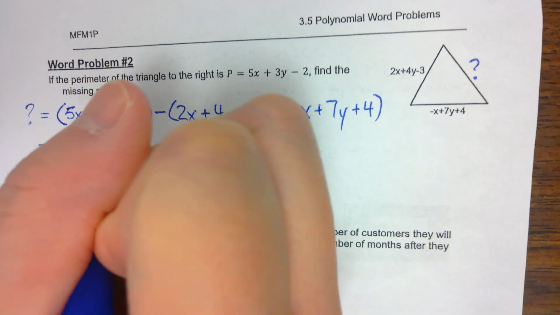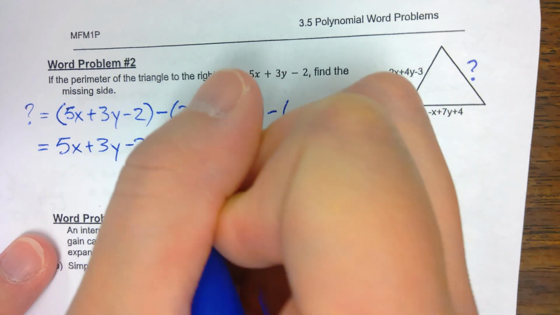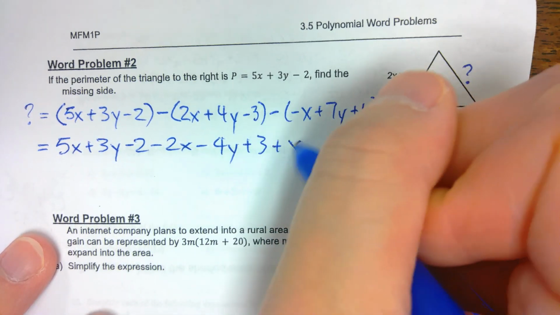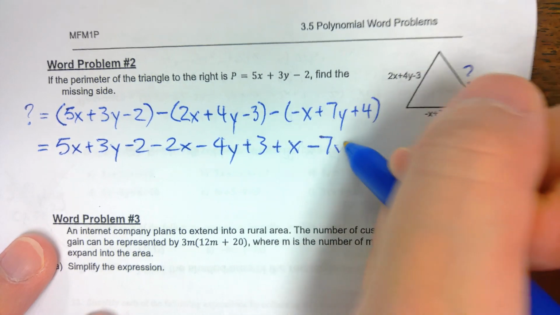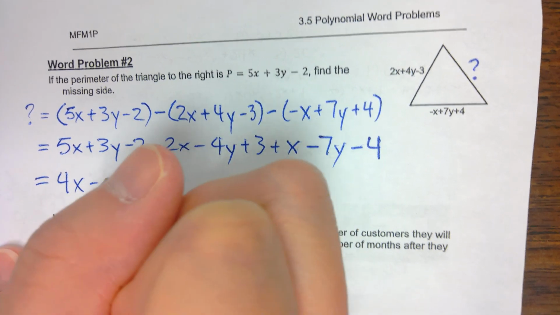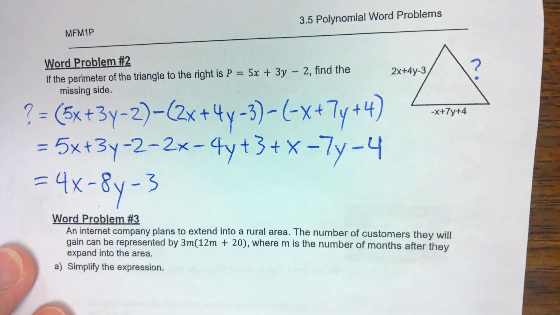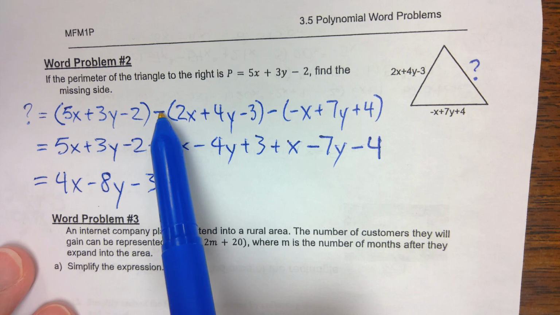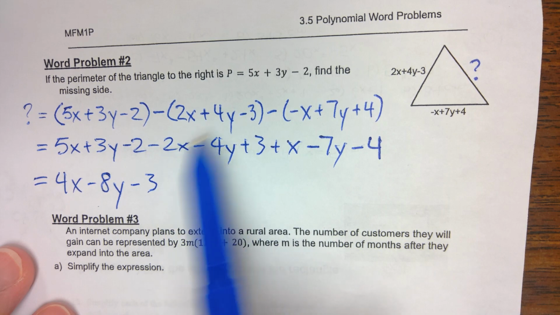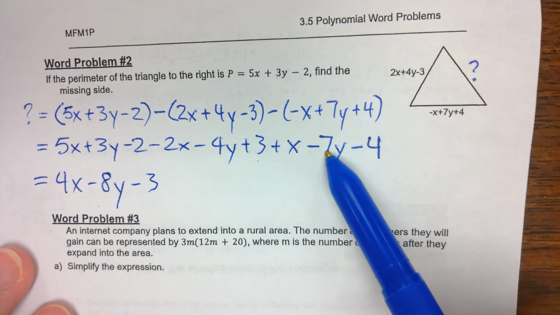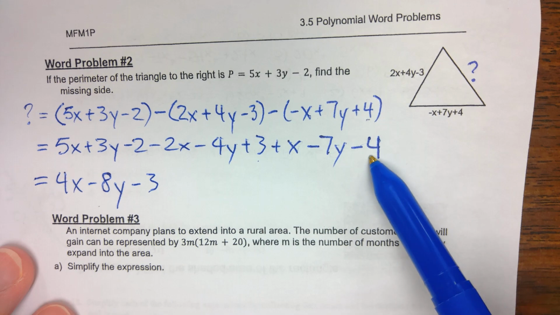3y − 2 − 2y − 4y + 3 + x − 7y − 4 is equal to 4x − 8y − 3. Is it? I just wrote down what you said really quickly. Okay, good. So here, don't forget, because it's subtraction, you change the sign of everything inside. And then here, negative x becomes plus x, negative 7y, and negative 4.